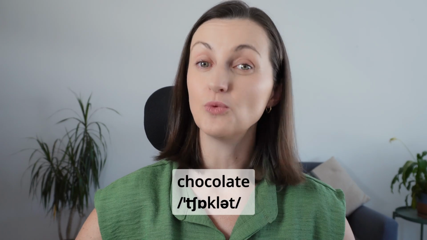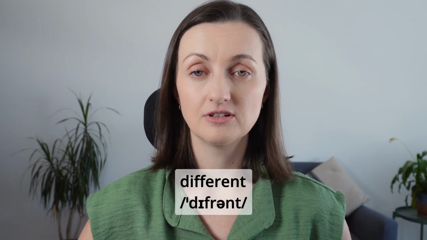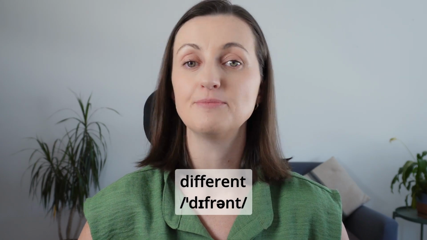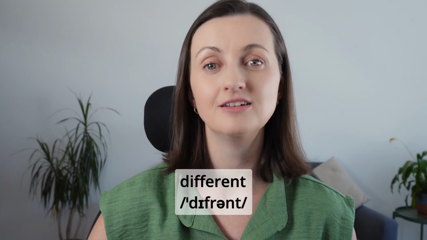unstressed, so it has a weak schwa sound. Chocolate. Different, different. Again, that final syllable is unstressed and it becomes a weak sound. Different. Now, even small words can also become a schwa sound in fast speech.